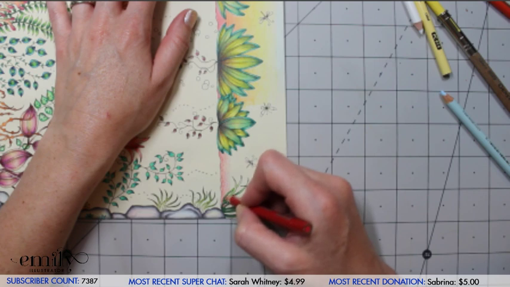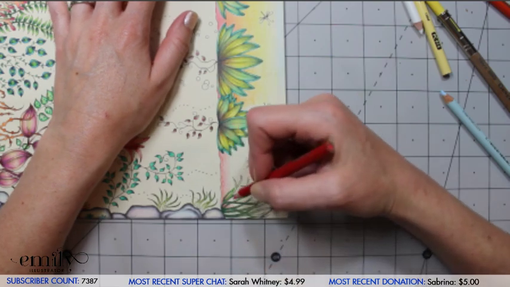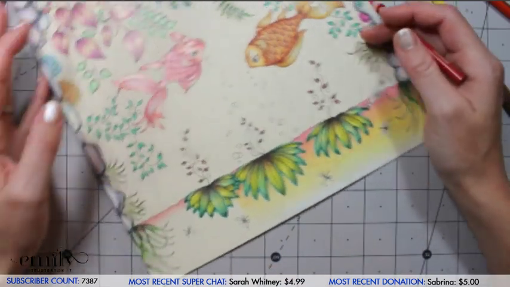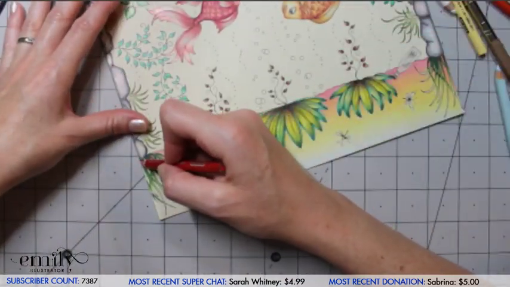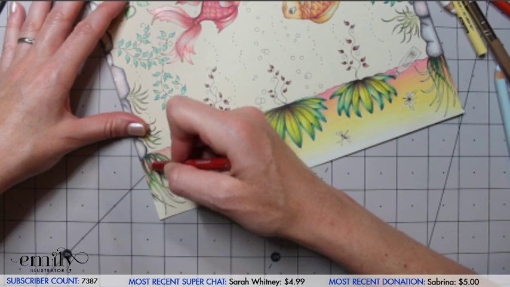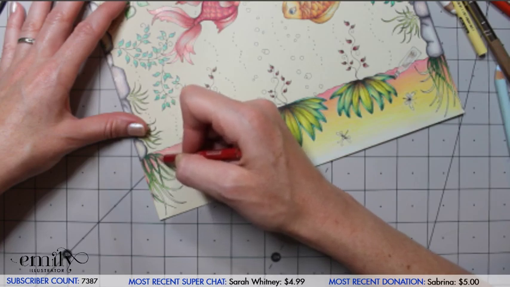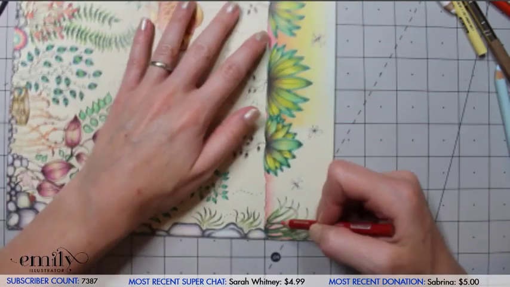We'll see. We shall see. All right, so I'm going to turn this just a bit. And we're going to drag some of this Carmine Red kind of up like we did on the other one. Okay. A little bit of a curve here.